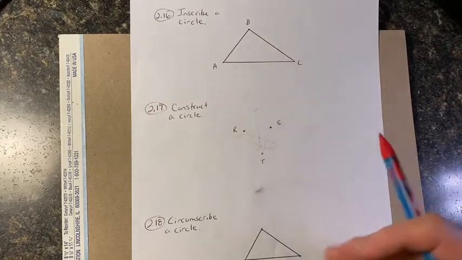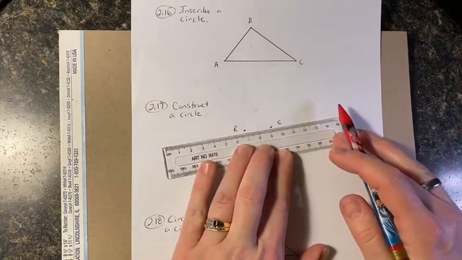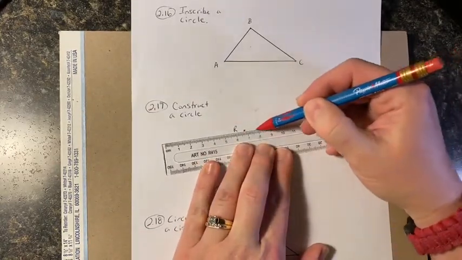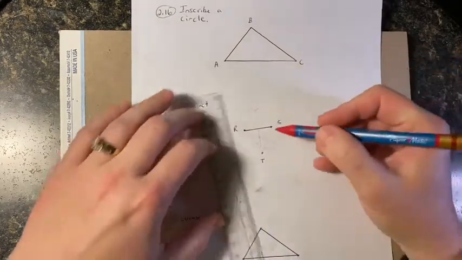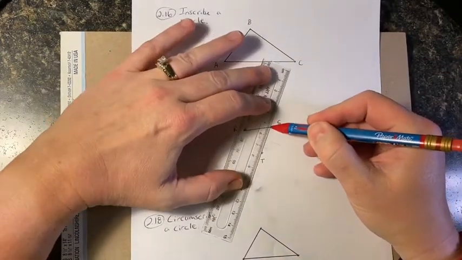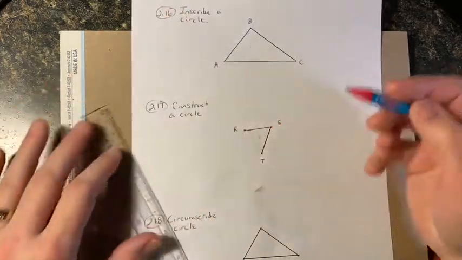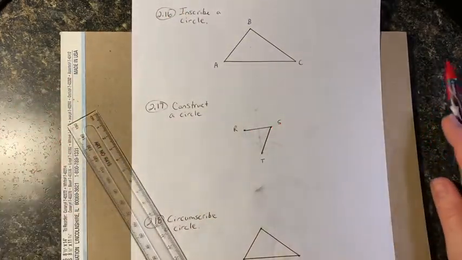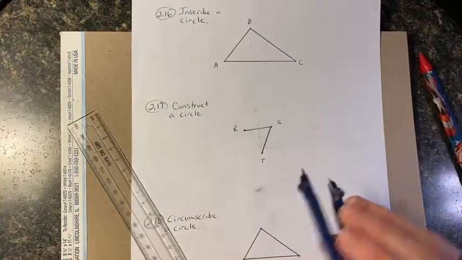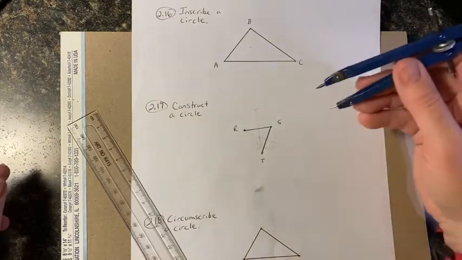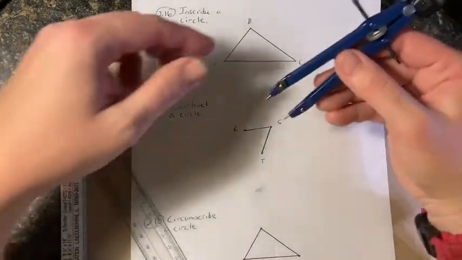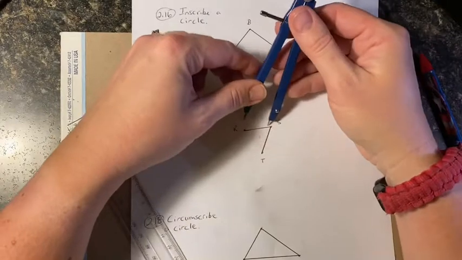To start out, the first thing we need to do is connect two of our points to make a segment, two different times. We need 2 segments altogether. Once we have our 2 segments, we're going to get our compass out and perpendicularly bisect these segments. Now, we've learned this in the last section or two.